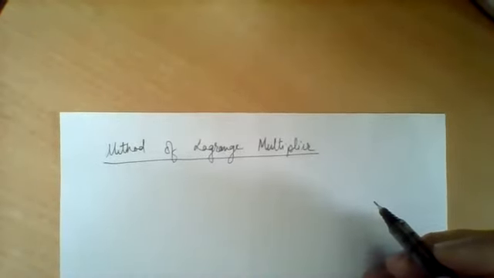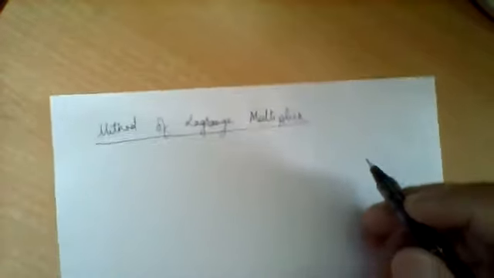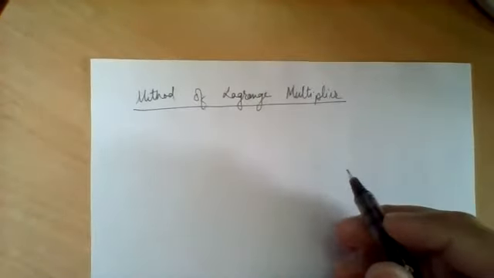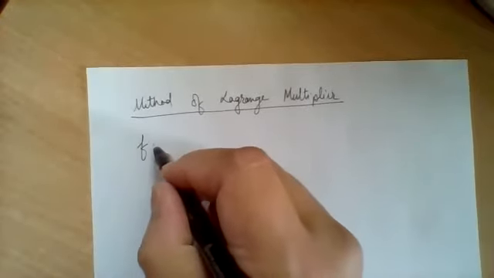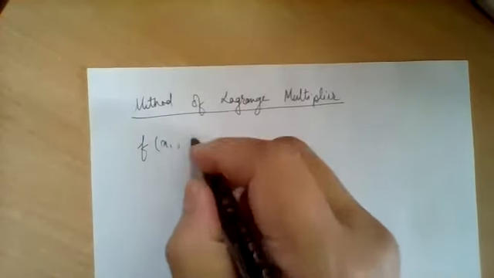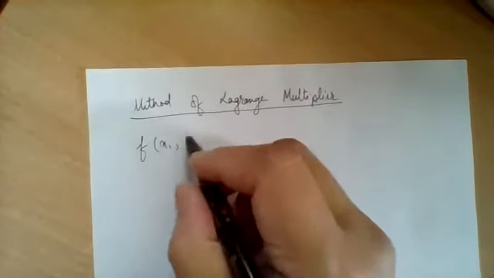In this method we have a function f which depends upon many variables, n number of variables, x1, x2, dot, xn. This f is a function of n variables.